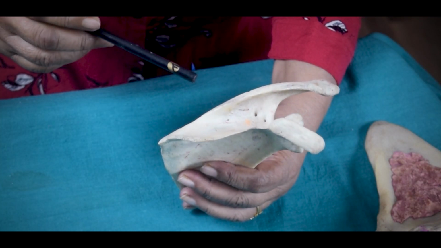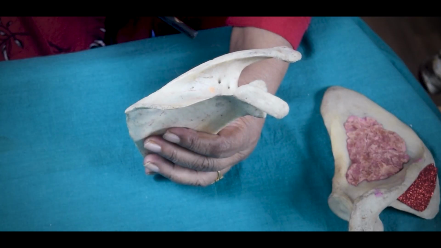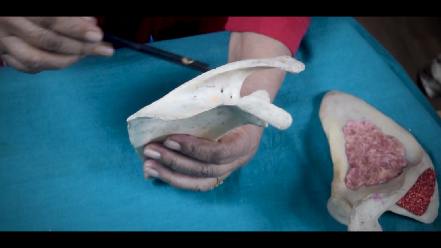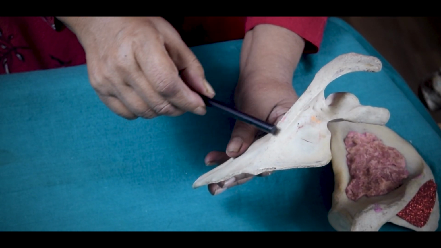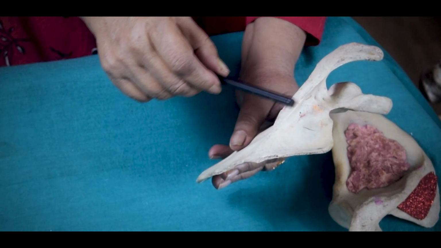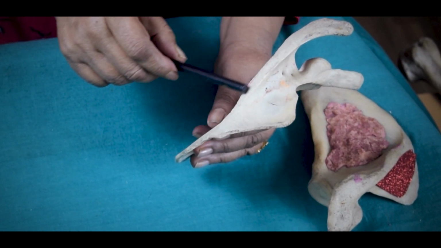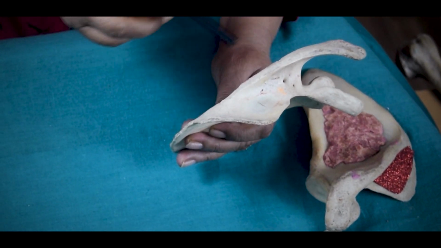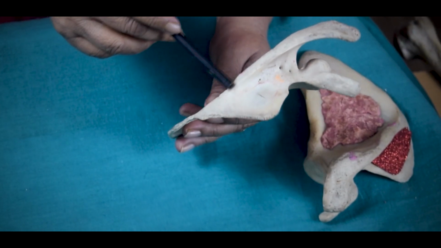Next you will see the spinous process. In the dorsal aspect, one can feel the spine here. Everybody, even a fatty person, can feel the spine. You can examine your own spine.